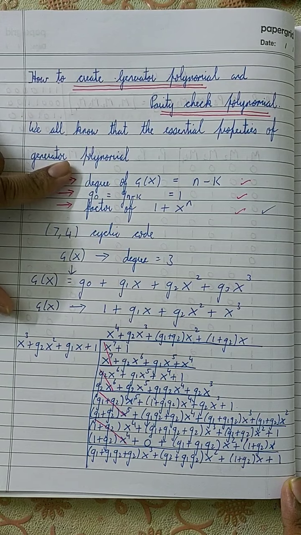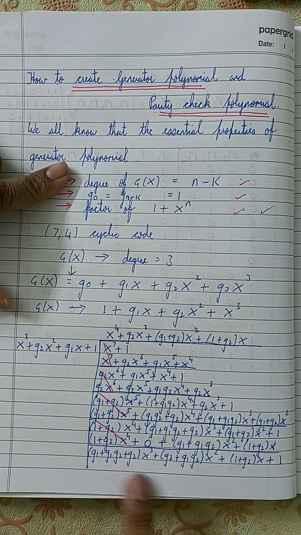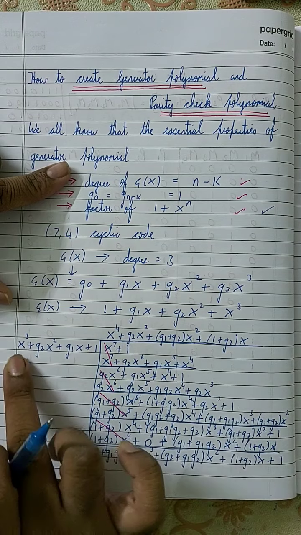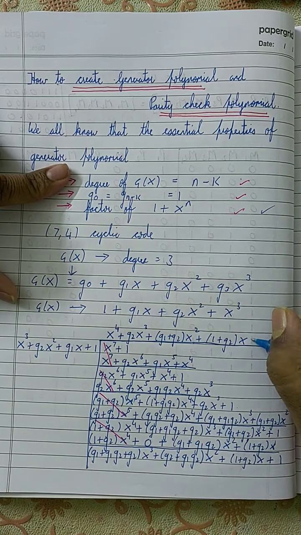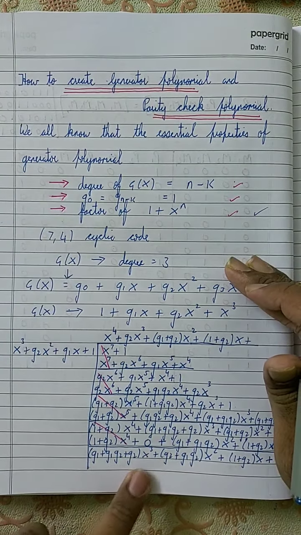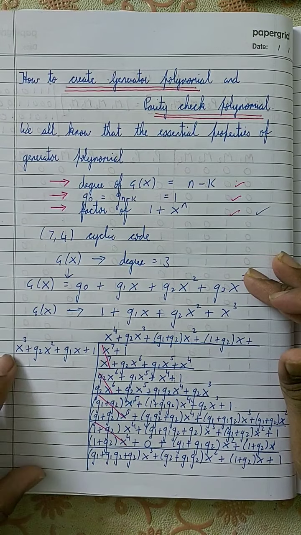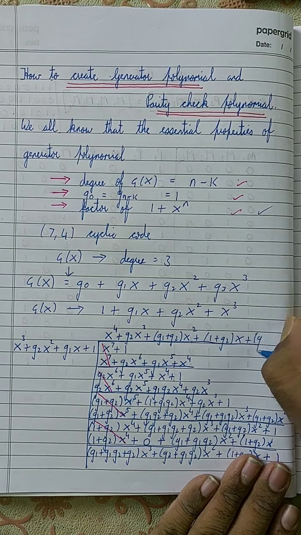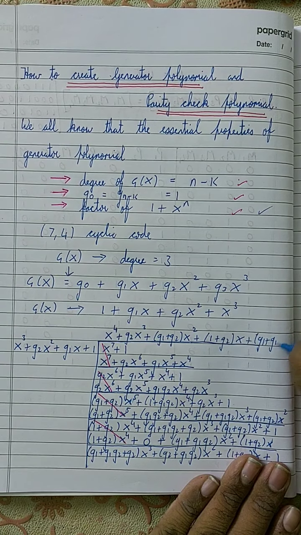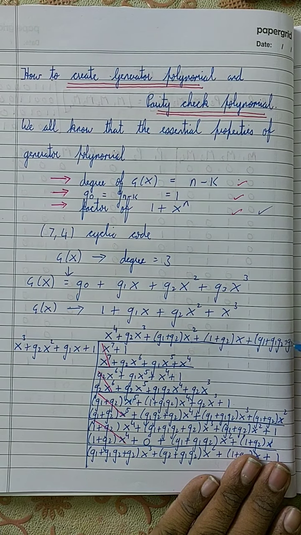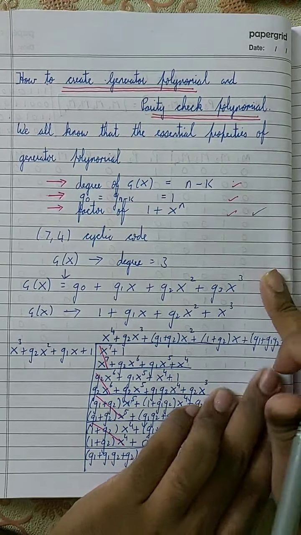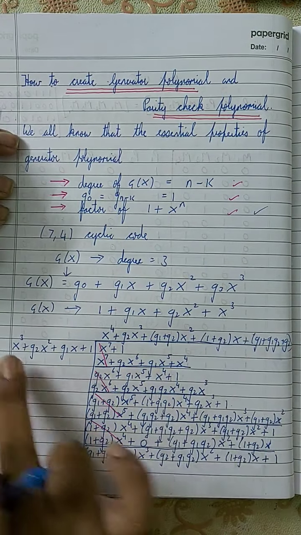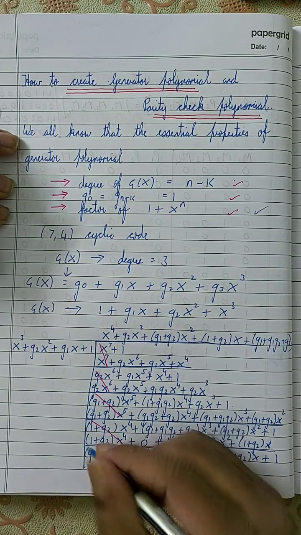Okay, so now what I'm going to do is multiply one value with this, so that I will get this. So what should I multiply? I can multiply this here. The coefficient x cube, here is also x cube, so just simply put a constant, and the constant will be g1 plus g1 g2 plus g2. This is the value. So this multiplied with this, I will get this, so I can cancel them.